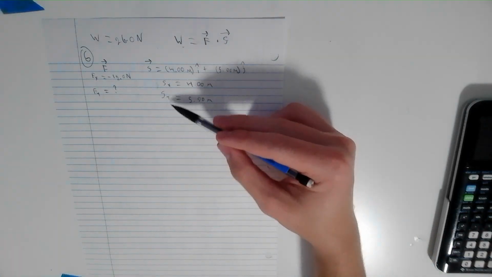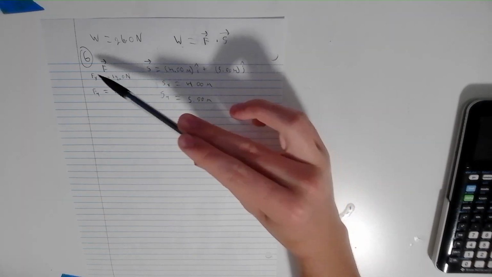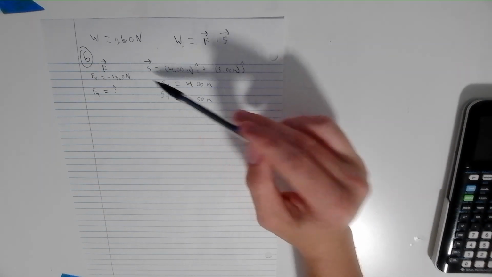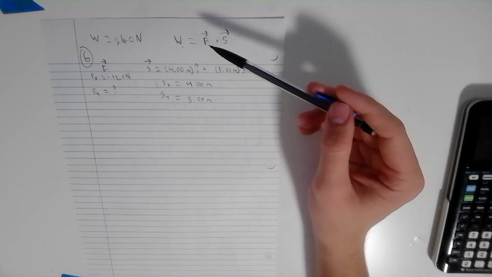Those are the X and Y components of vector S, and then we have the X component of vector F, and we have to find the Y component.